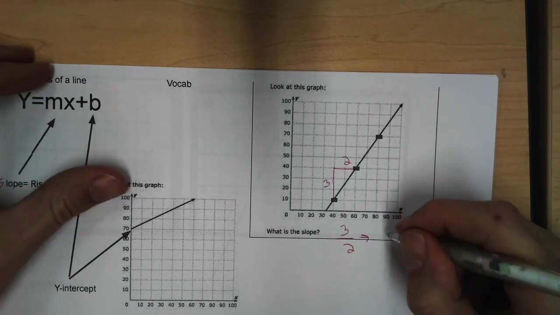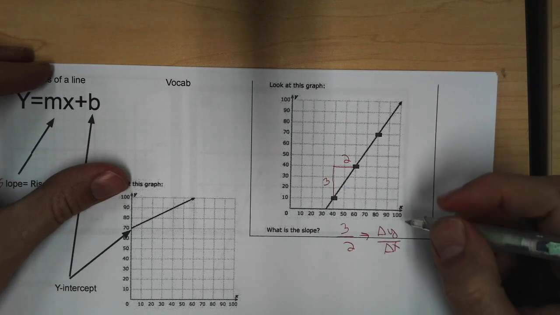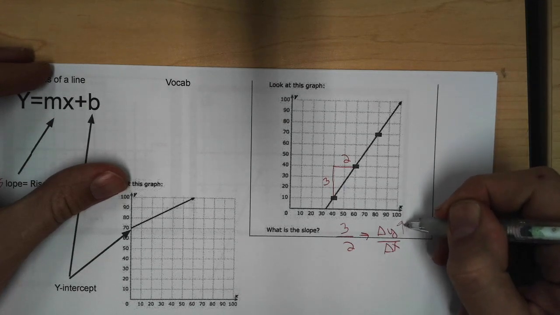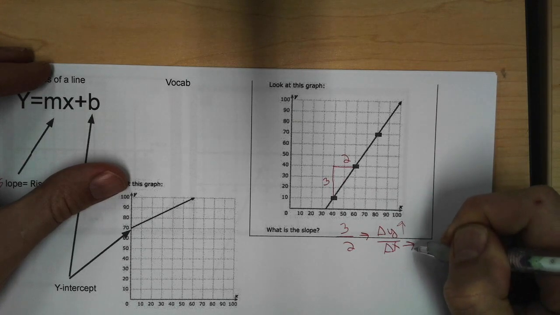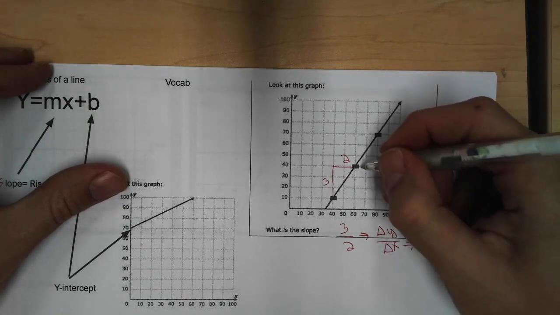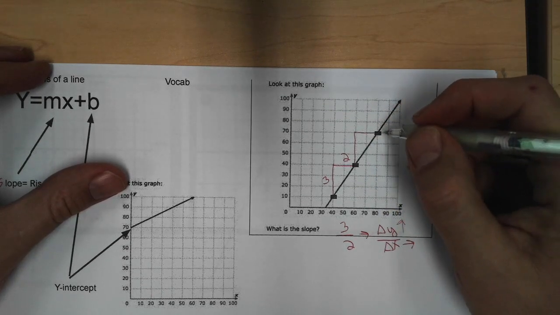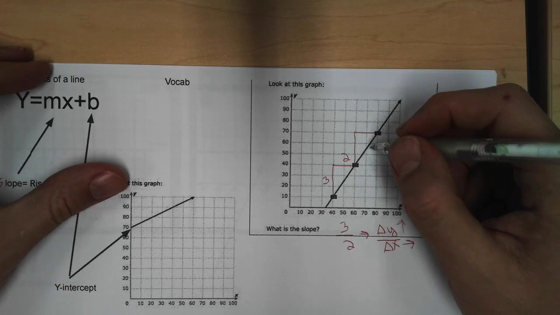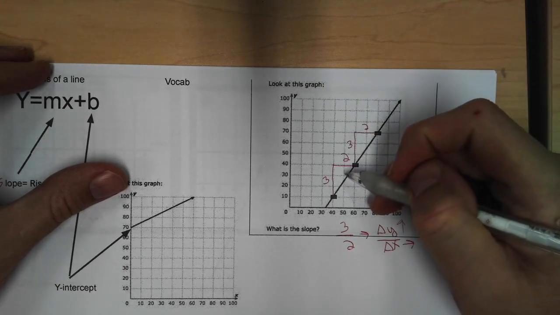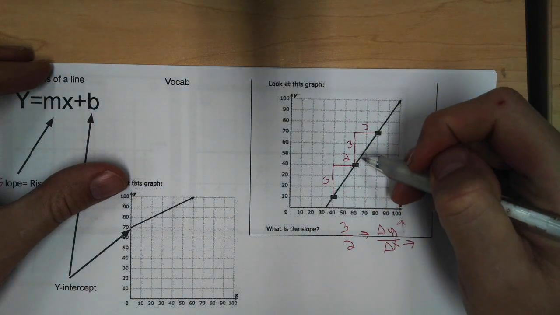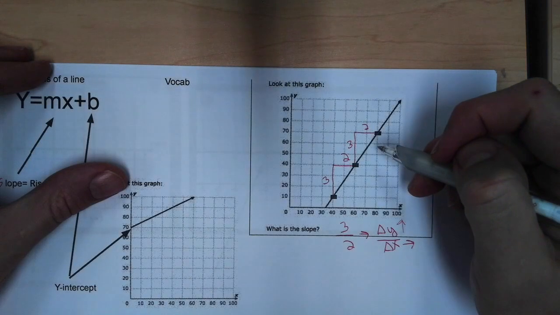Remember that rise over run is the same thing as change in y over change in x. Because the rise is going up on the y, and the x is going to the right. Also notice how it makes a triangle. You can also see that the rise over run is equivalent for each rise over run.